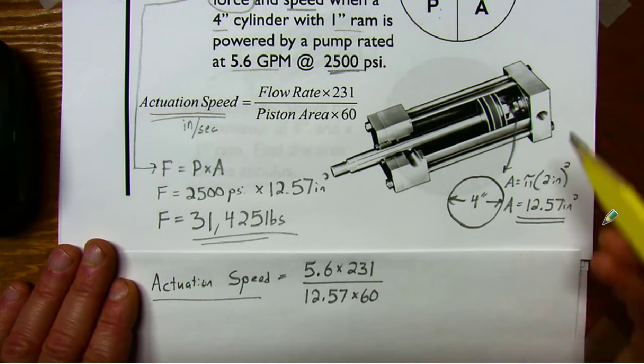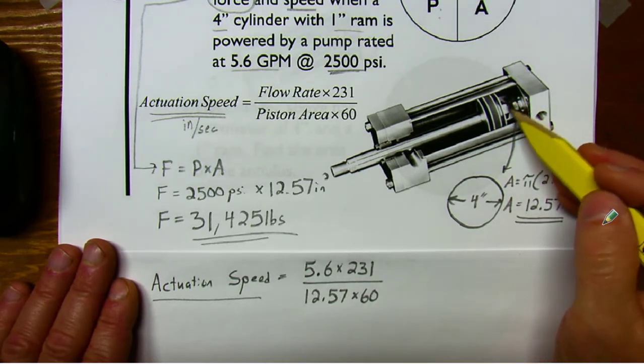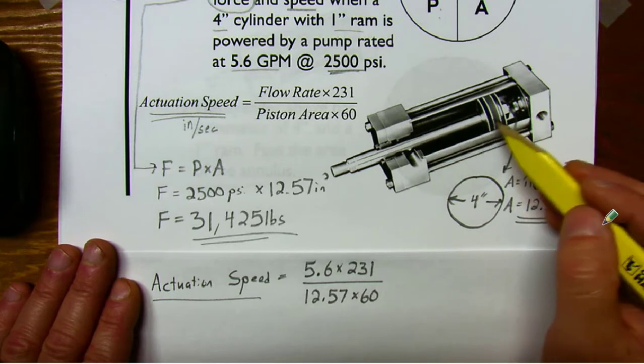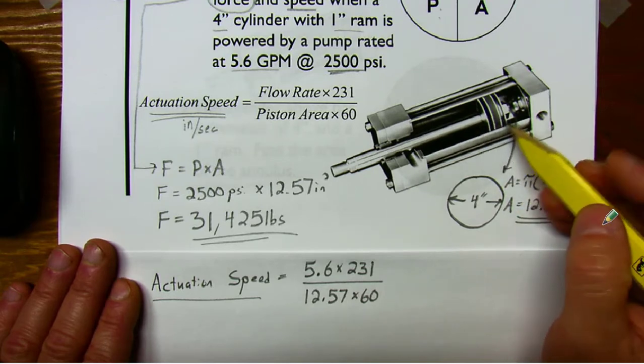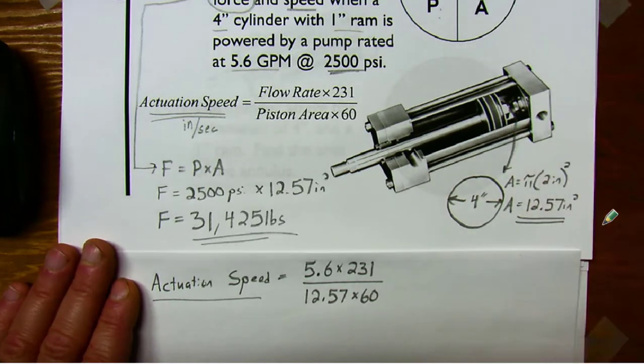The thing I want you to notice here is that the backside of this piston, the volume, does not matter. The length of the cylinder does not impact the speed or the force. All that matters is the diameter of the cylinder.